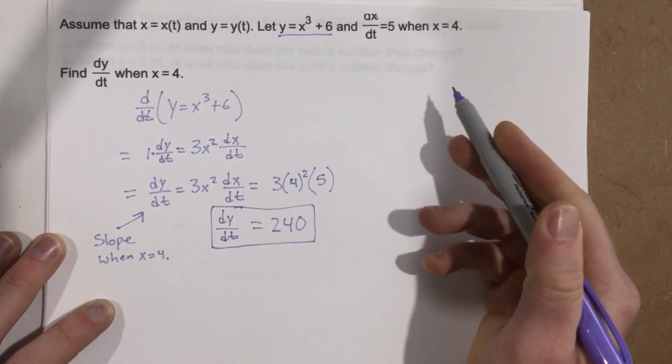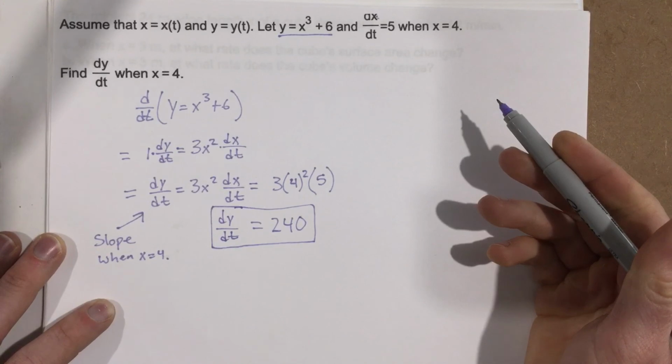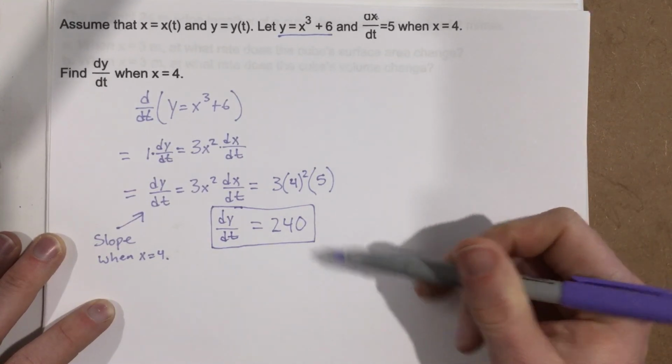And there's no context with these problems, and the problems after this, we're going to actually have some context to these problems. So we'll have labels and stuff like that.